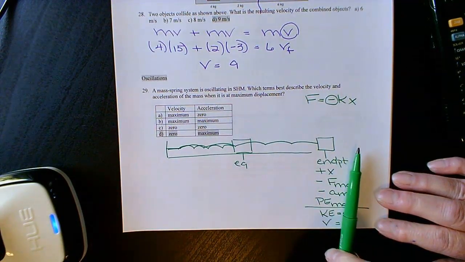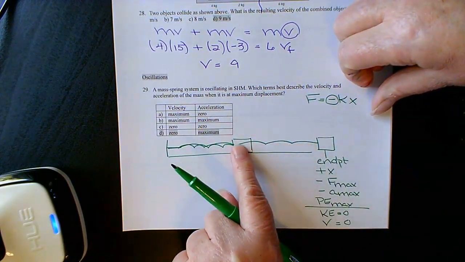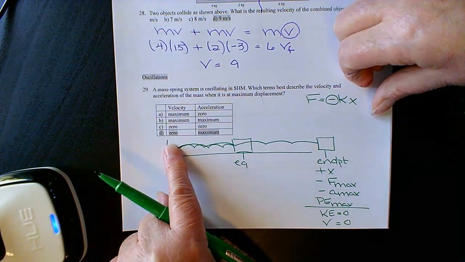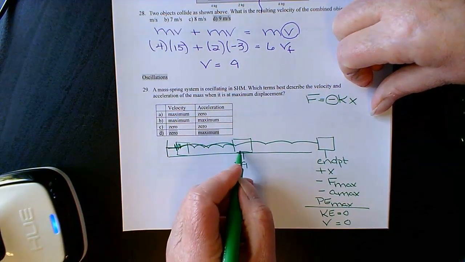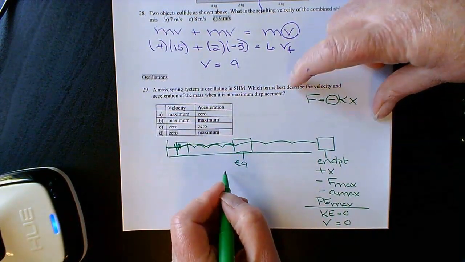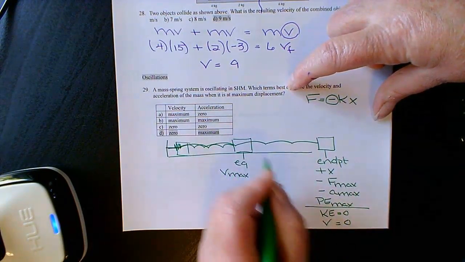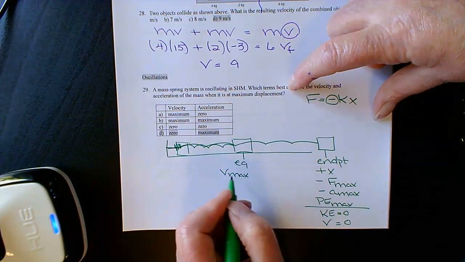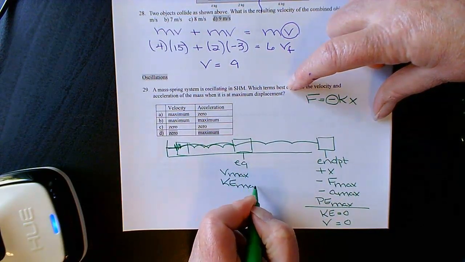Now we're going to let him boing back. When he boings back, he will pass equilibrium and end up really crunched over here. But when he passes equilibrium, he is at maximum velocity as he's flying past the equilibrium position, and if you have maximum velocity, you're also going to have maximum kinetic energy.